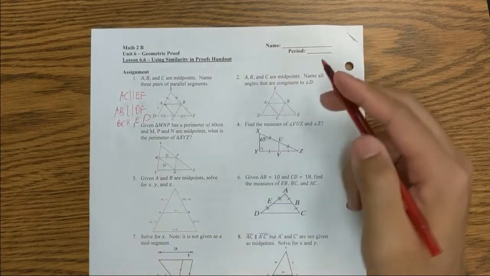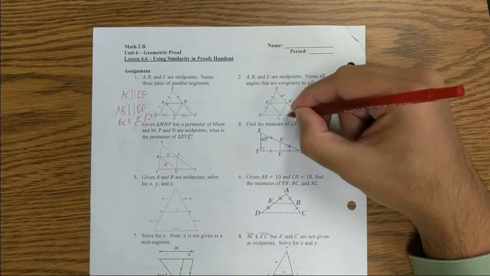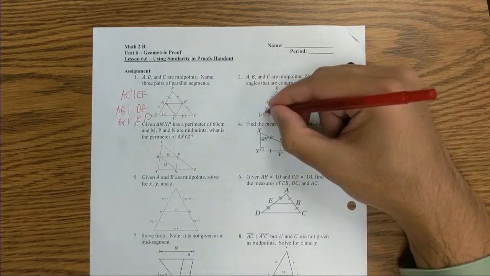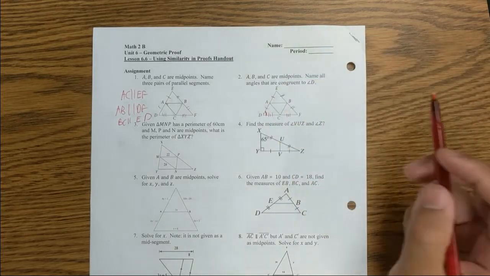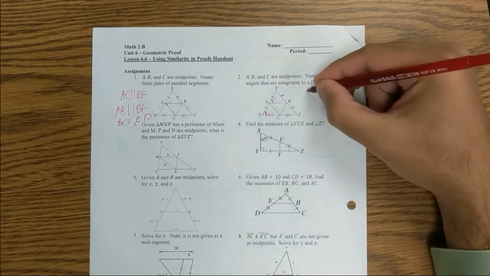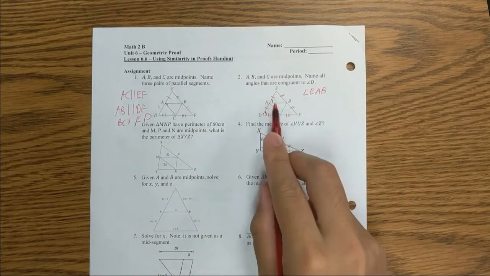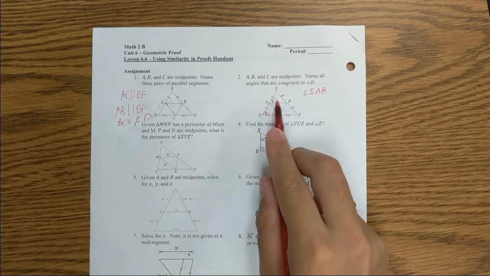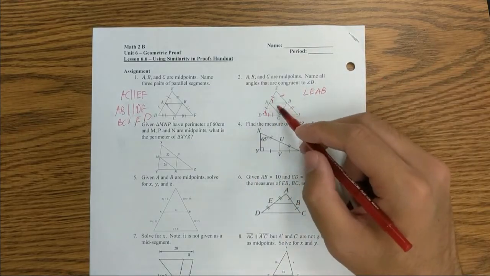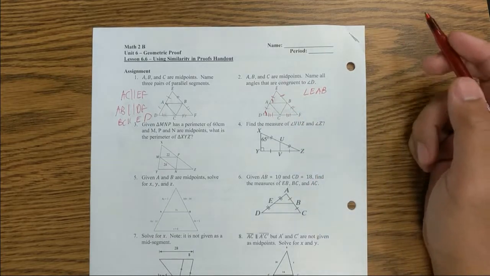Okay, so A, B, and C again are all midpoints. So name all angles that are congruent to angle D. Well, I know that angle EAB is congruent to it because AB is parallel to DF, so these are corresponding angles. And then I know that all four smaller triangles are congruent.